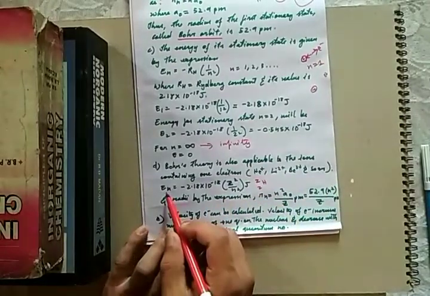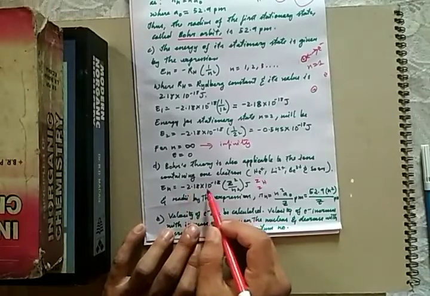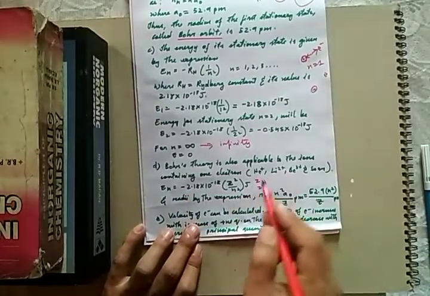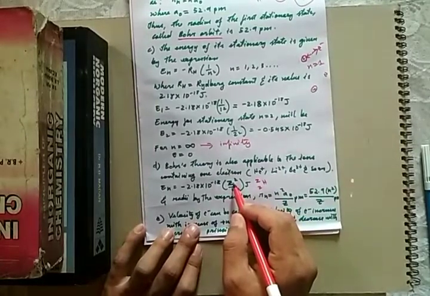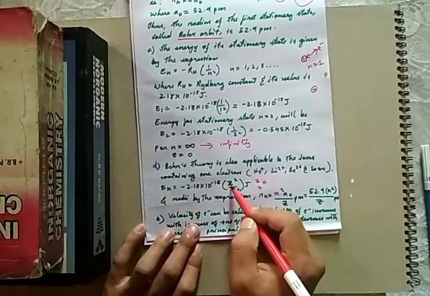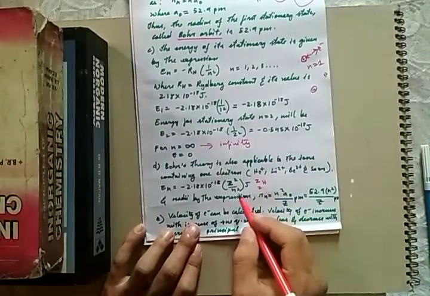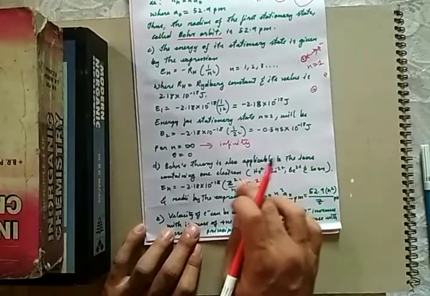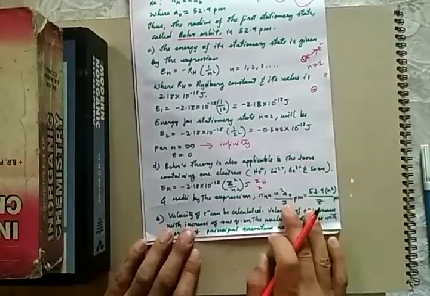The energy of the stationary state will be minus 2.18 into 10 to the power minus 18 Z square by n square joule. So Z is the atomic number. For hydrogen the atomic number is 1, but for helium the atomic number will be 2. Likewise the value for lithium and beryllium will change.